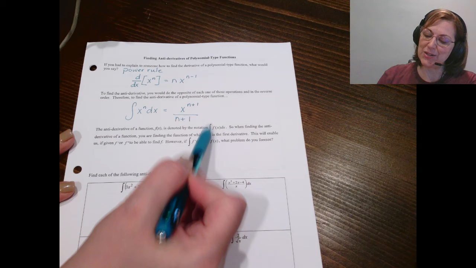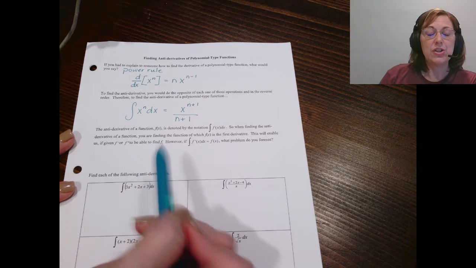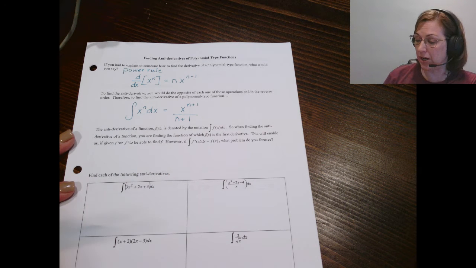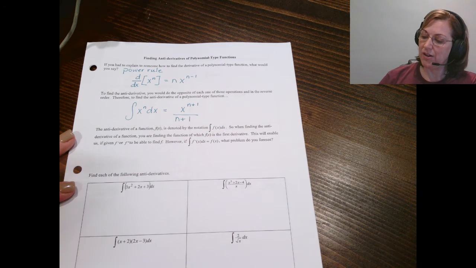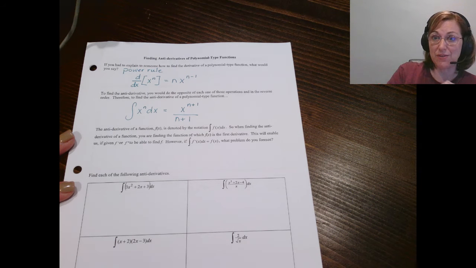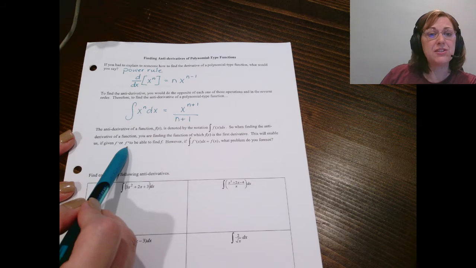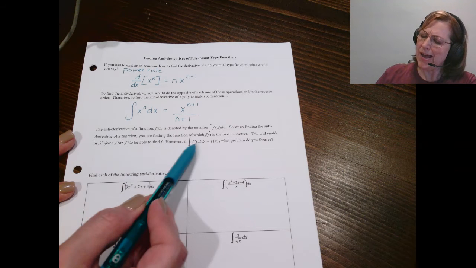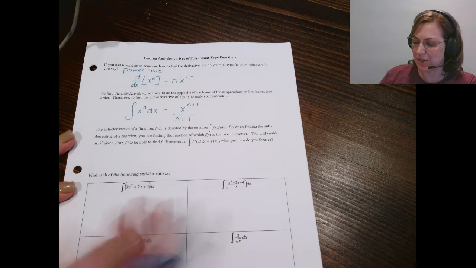So we use this notation, this integral notation, to denote the antiderivative. So when you're finding the antiderivative, you're looking for the function who has this first derivative. You're really asking yourself, if this is the derivative, what was the function? So if we have f prime or f double prime, we should be able to find f. However, we could run into some problems. Let's see what kind of problems we run into.